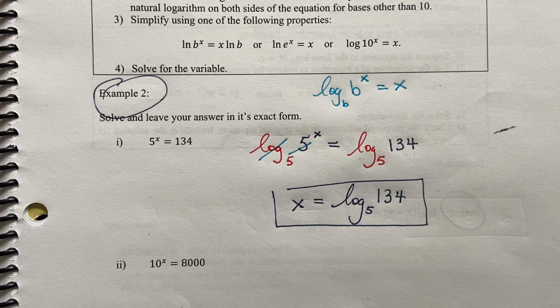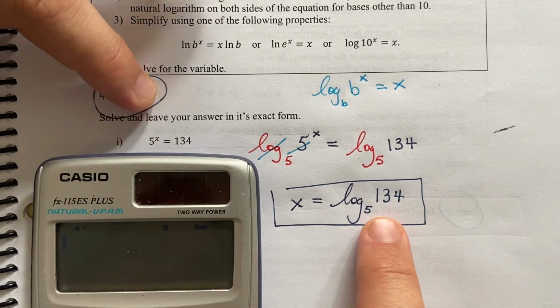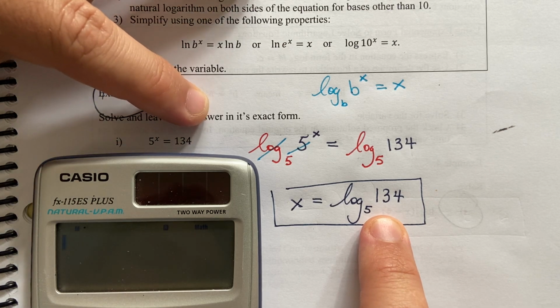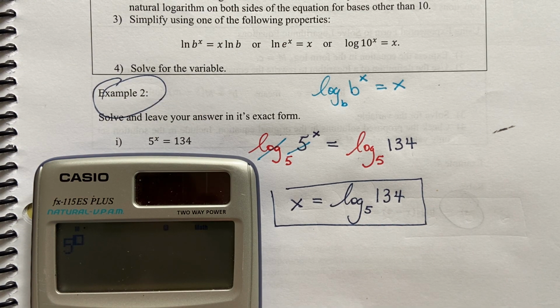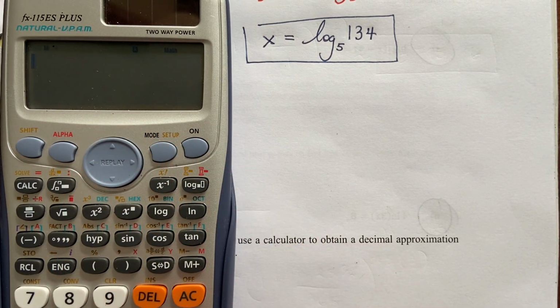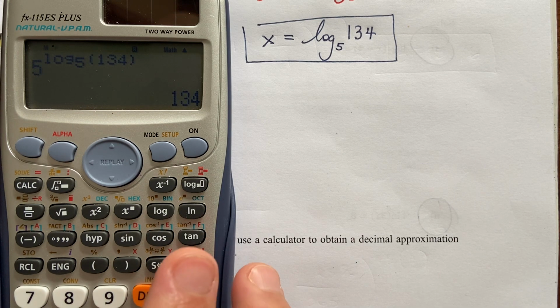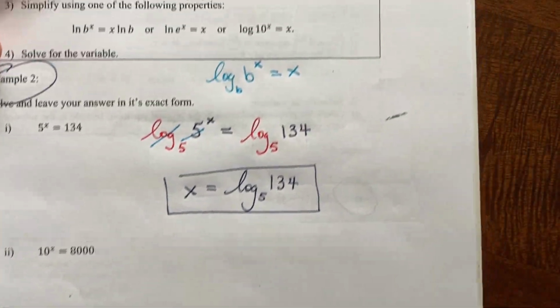You can check these. So I'm claiming that 5 to this number equals 134. So 5 raised to the log base 5 of 134. Right, so maybe I'll show you that a little more slowly. We have 5 raised to the log base 5 of 134. This should be 134. So yeah, this number does work.